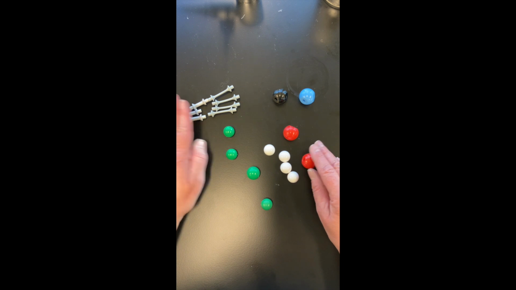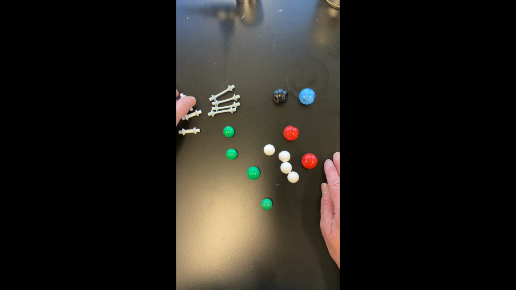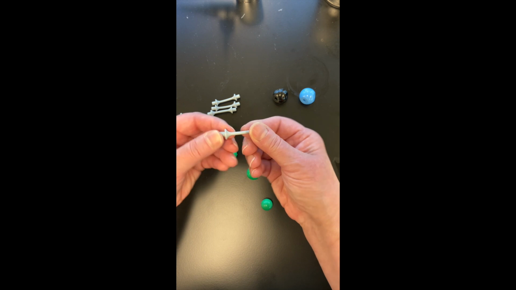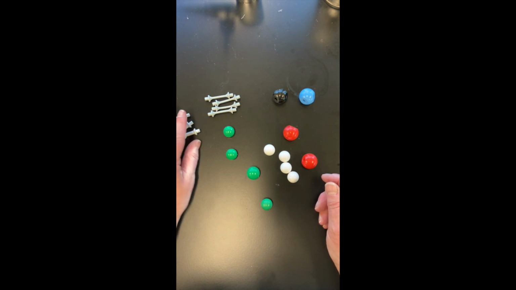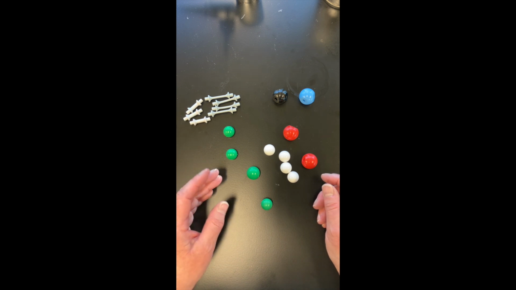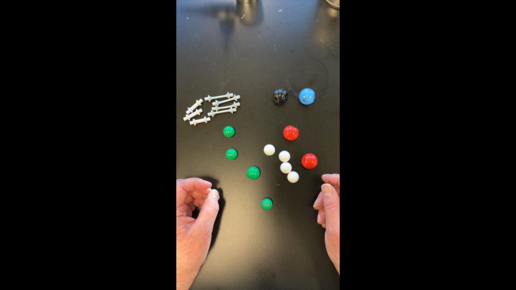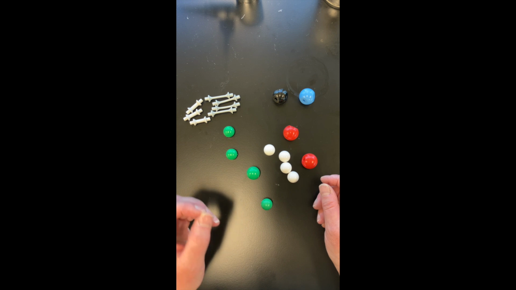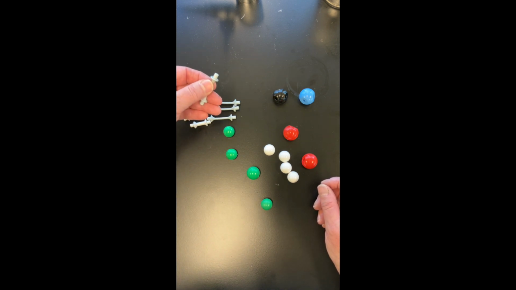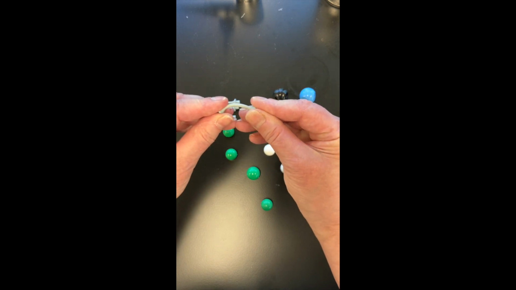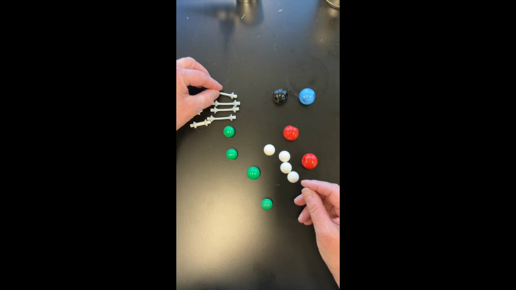So the kits look something like this. You have bonds that are represented by these short sticks. These are rigid. And then you have some bonds that are flexible. And that's because when atoms form double and triple bonds, the orbitals are distorted. And the way that the model shows you that distortion is by bending the bonds like this.